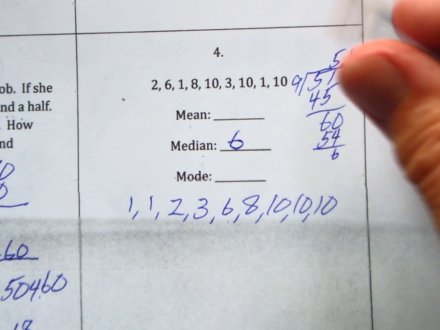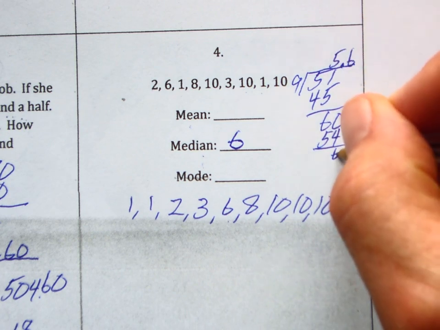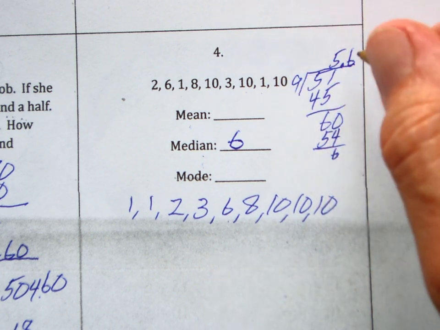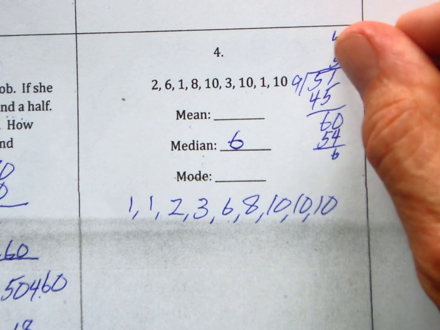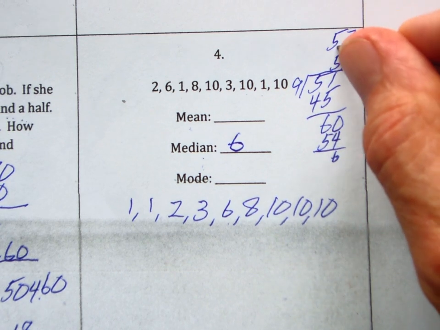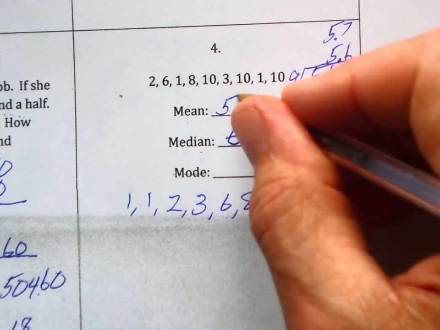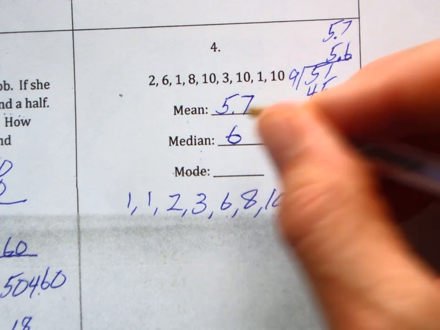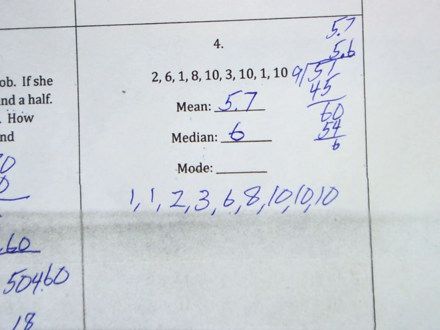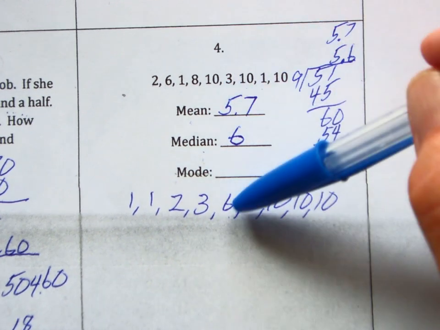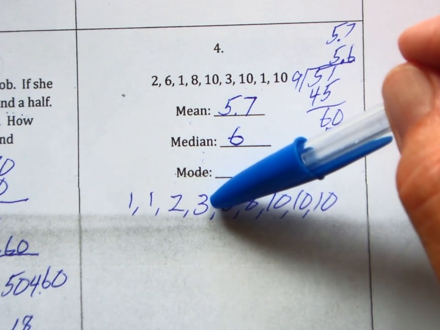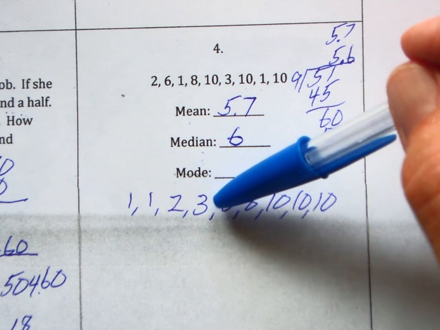So it's closer to 5.7 because the remainder is 6. It's bigger than half. So we're going to round to 5.7 as the mean. 5.7 is close to the median, close to the number in the middle, but it's a little smaller here, 5.7, where it balances out.